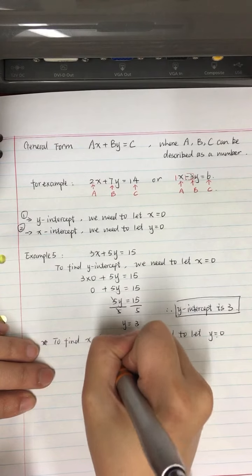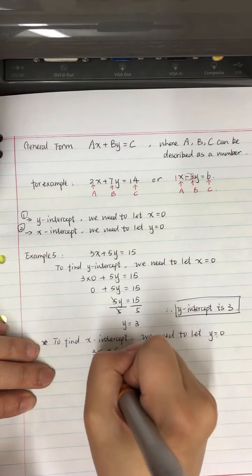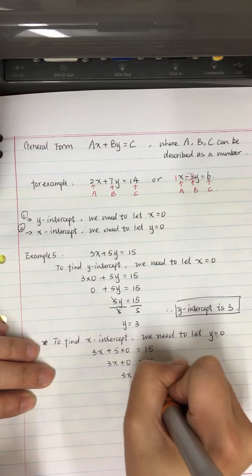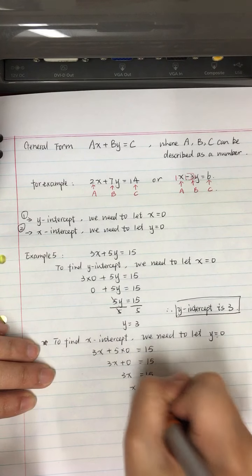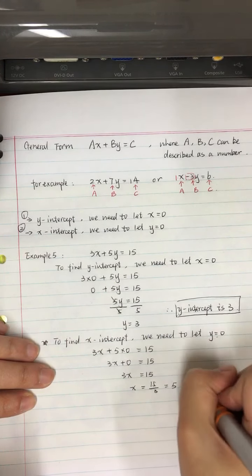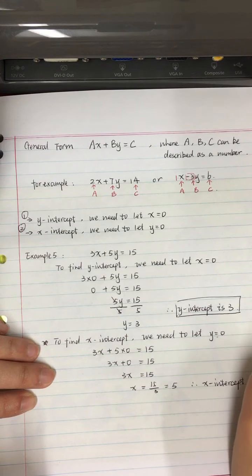Then we have 3x plus 5 times 0 equals 15, and 3x plus 0 equals 15. Then 3x equals 15, and x equals 15 divided by 3, which is 5. So in this case, my x-intercept is equal to 5.